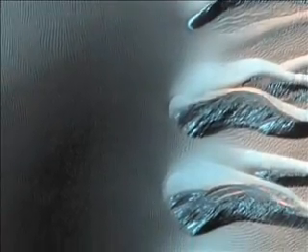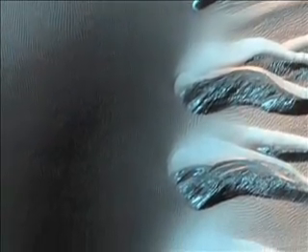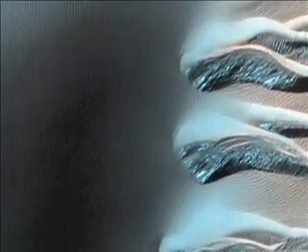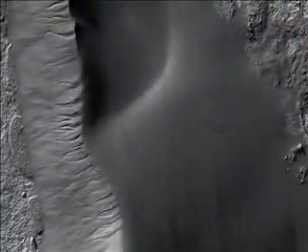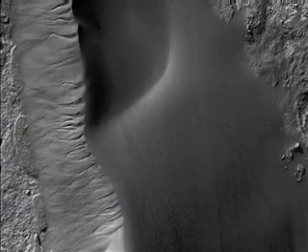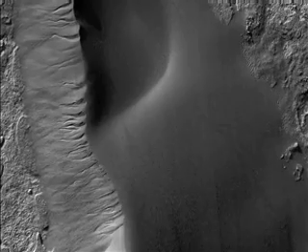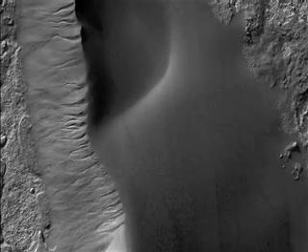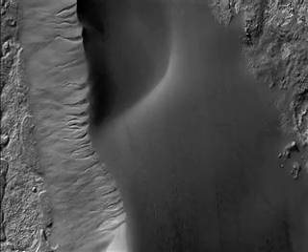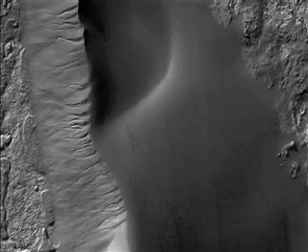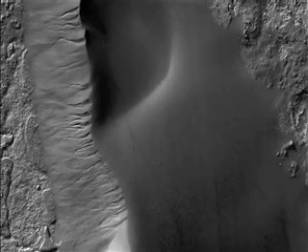A specific hypothesis the HiRISE team is investigating is that the changes we see are associated with frost deposits. The frost may be thick and heavy enough to cause parts of the sand dune to collapse, especially if it is lubricated by a layer of gas at the base of the frost layer. The gas would form at the bottom of the frost if sunlight passes through the frost and heats the underlying dark sand, working like a greenhouse.